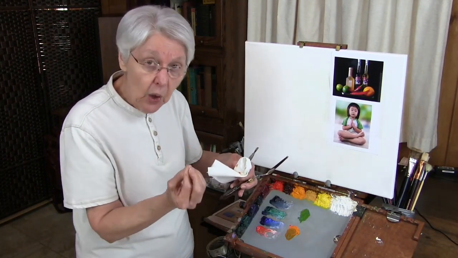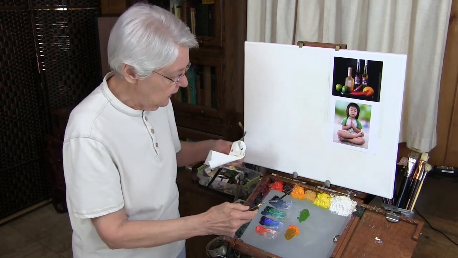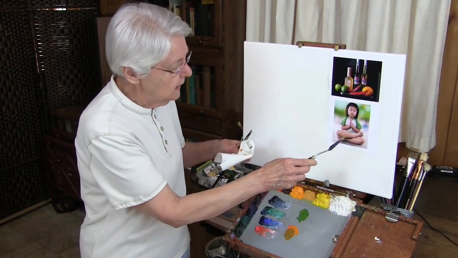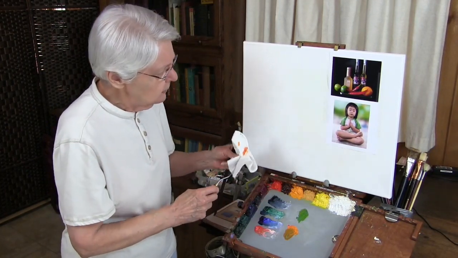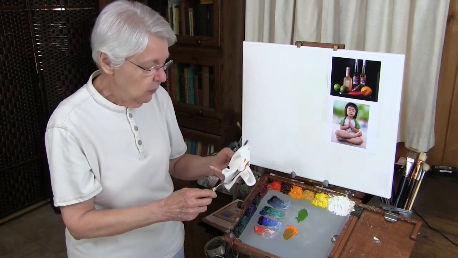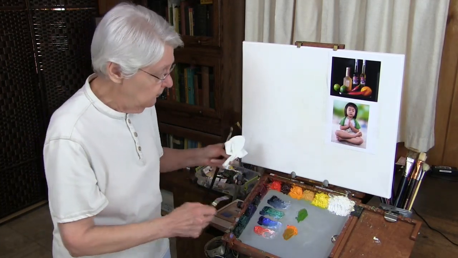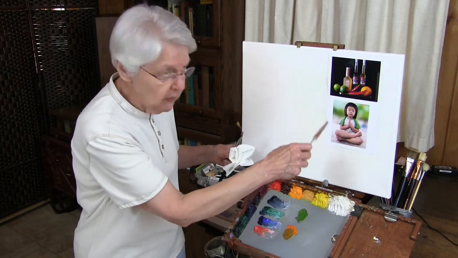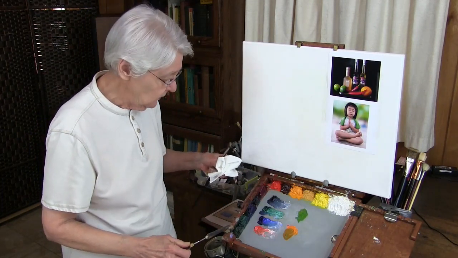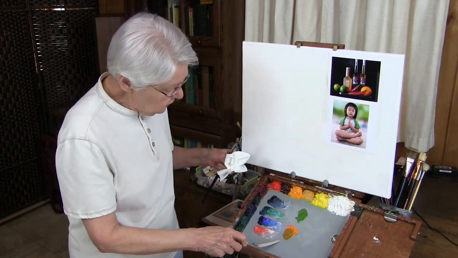But just for right now, what you need to do is to find the local colors of the skin tone and of the clothing, and sometimes the hair color, but mainly whatever clothing the subject is wearing, or whatever is appearing there as a part of the portrait. So there's where to start.